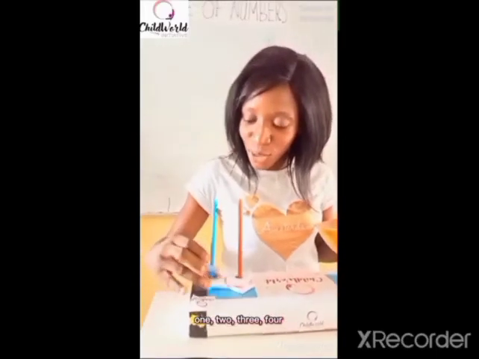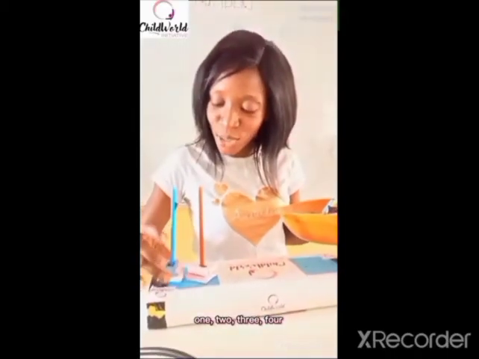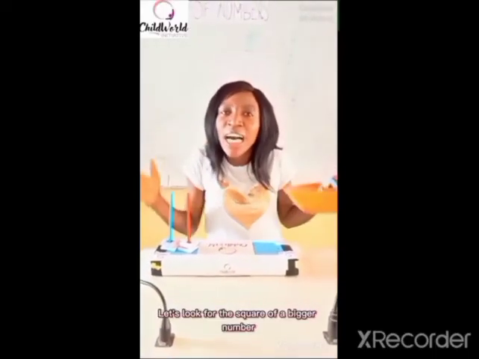Then I'll count together. 1, 2, 3, 4. Again, 1, 2, 3, 4. So it shows that we are correct. The square of number 2 is 4. Let's look for the square of a bigger number.